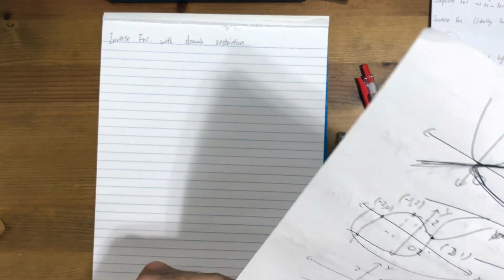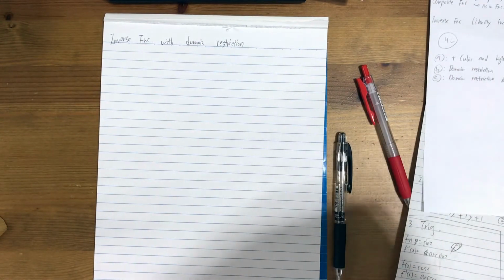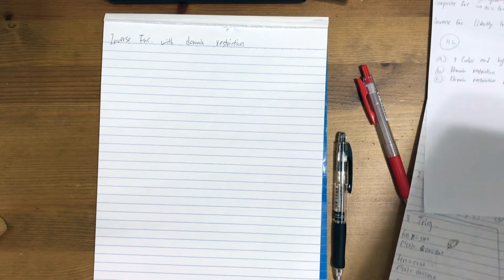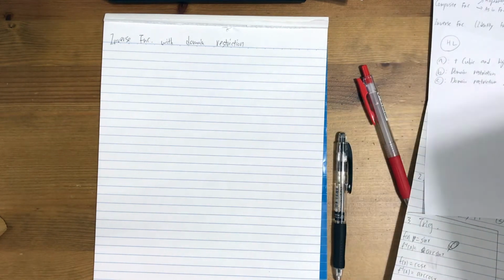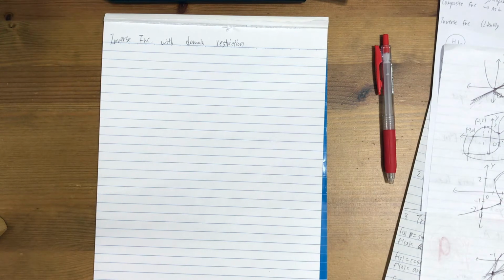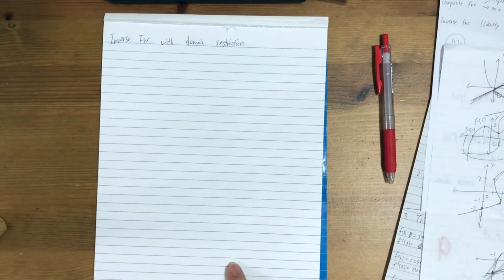So remember that in order to have an inverse function, the original function must be a one-to-one correspondence function, right? Then does that mean we cannot find the inverse function for, for example, many-to-one functions? So for example, quadratics or some particular cubic functions? Well, the answer is you can find it by doing the domain restriction.